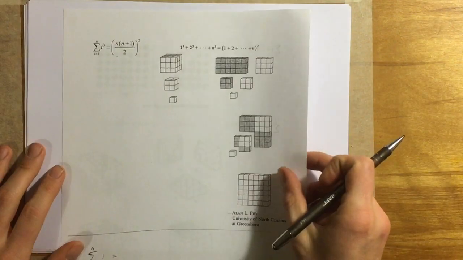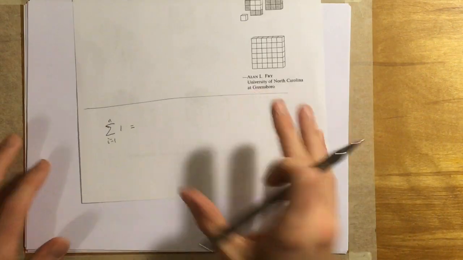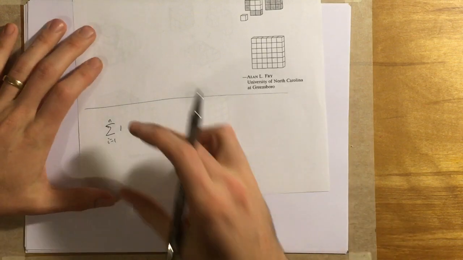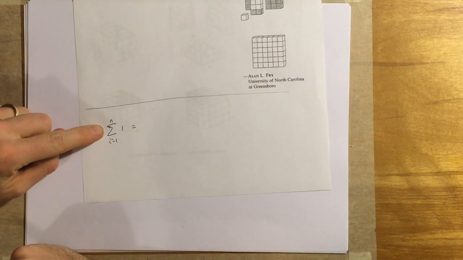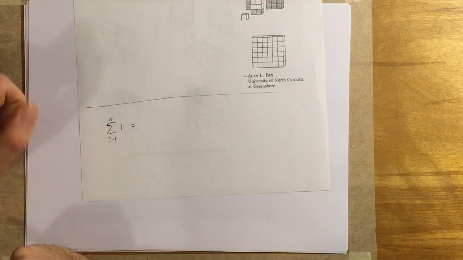So before we go on, I want to go over some summation formulas. Let's go over some basic summation formulas. Here's one that is often kind of a stumper for people. What if you have the sum from i equals 1 to n of 1?